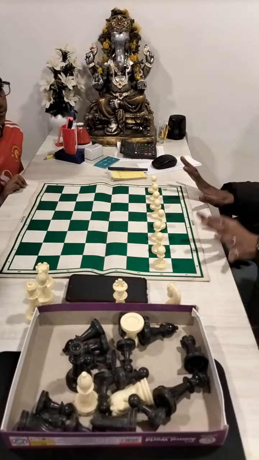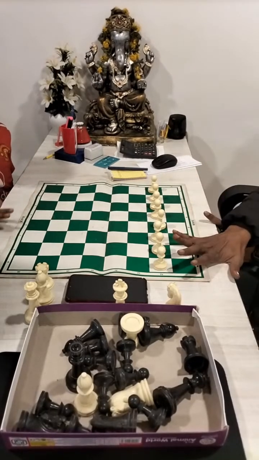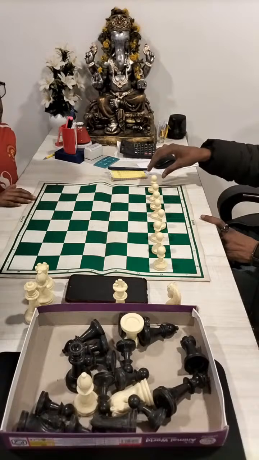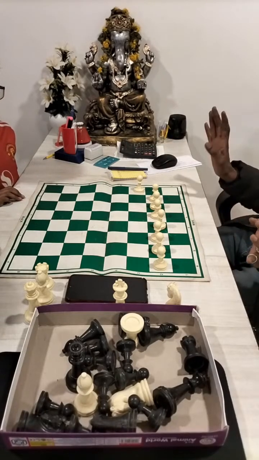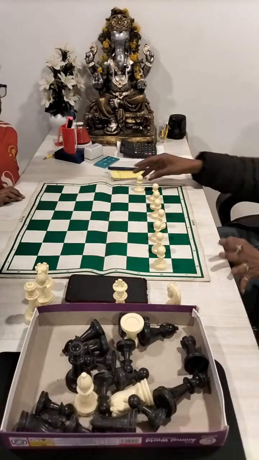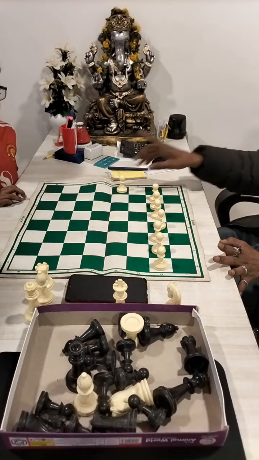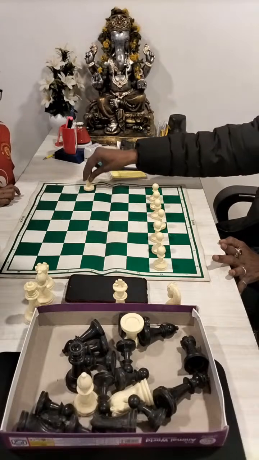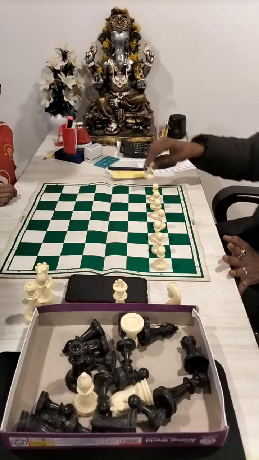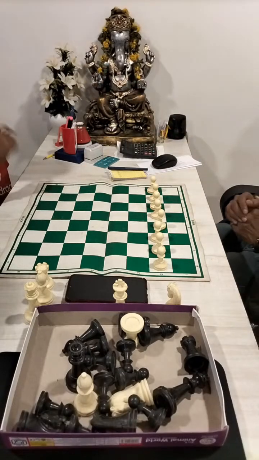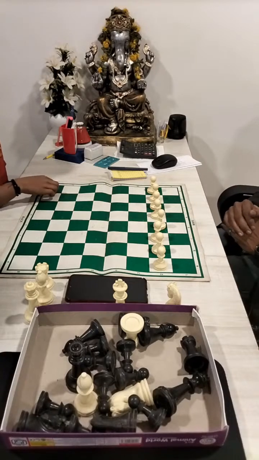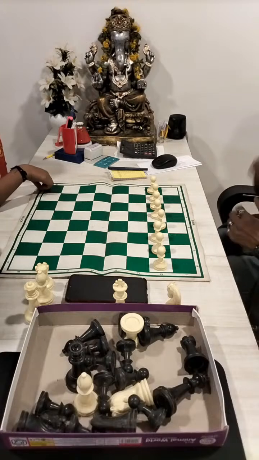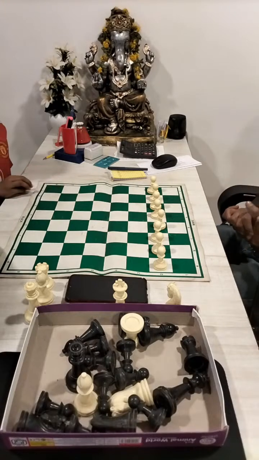So the first thing is, any pawn in its original position can move either two squares or one square. That is the player's choice. Once you move two squares, from there it moves only one square till the end. When the pawn goes to the end, it can't move again. So it can promote to any piece.